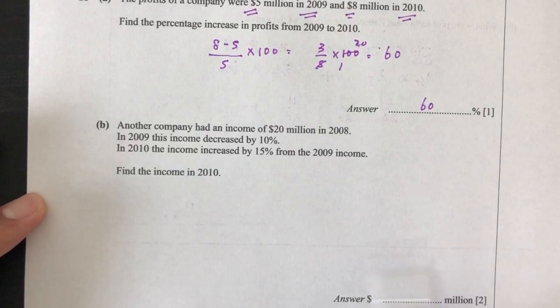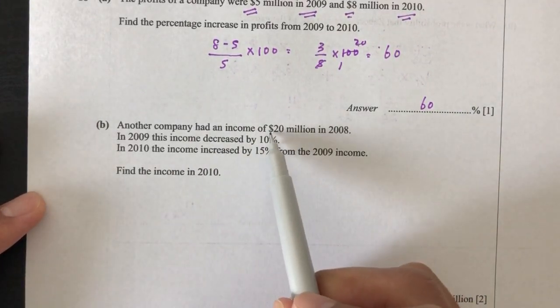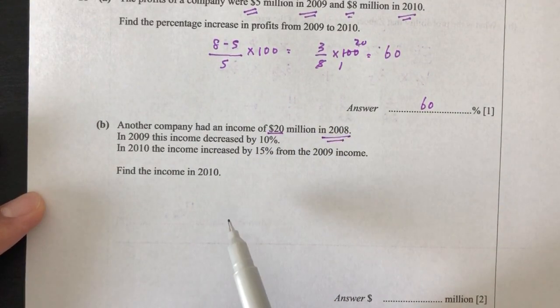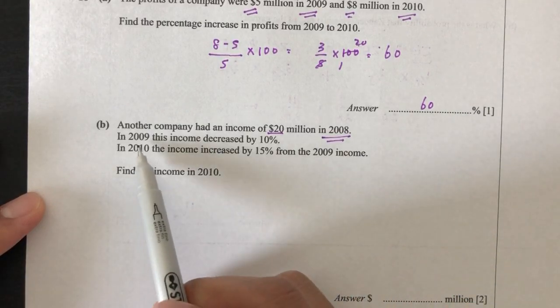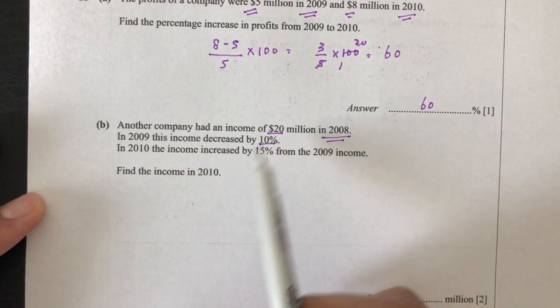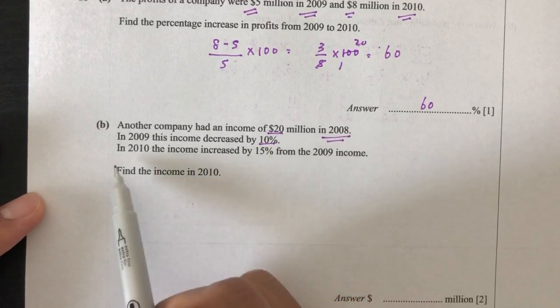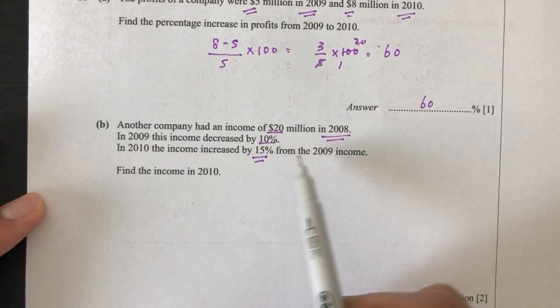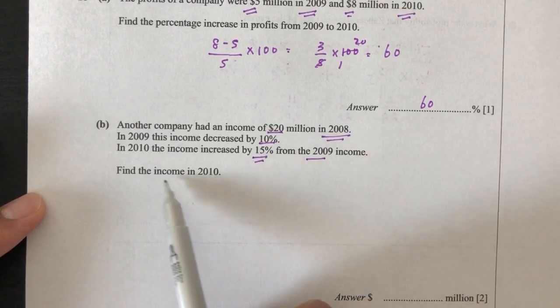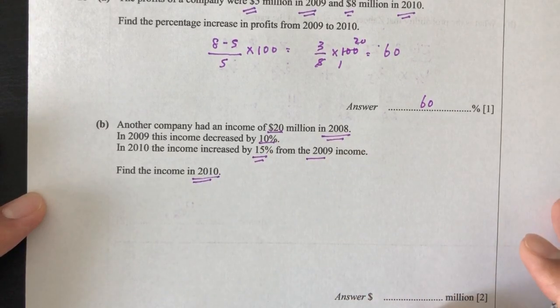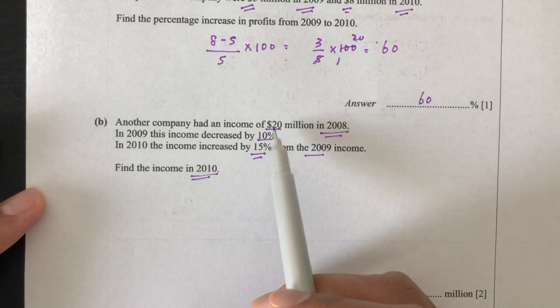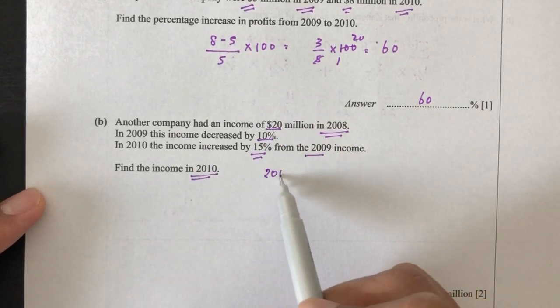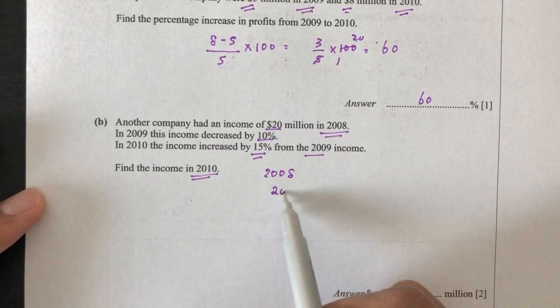Now for part B, another company had an income of 20 million in 2008. In 2009, this income was decreased by 10%. Okay, and in 2010, the income was increased by 15% from 2009. Find the income in 2010. So we have to do one by one. So at first, in 2008, the income was 20 million.